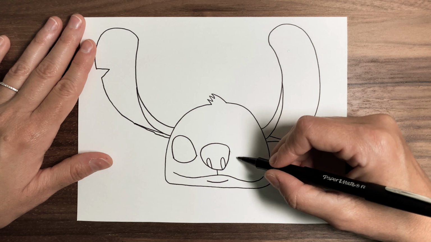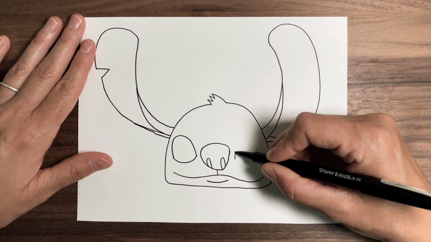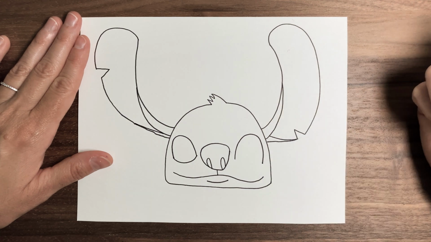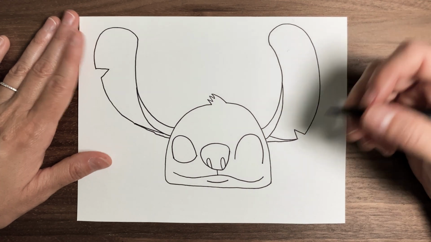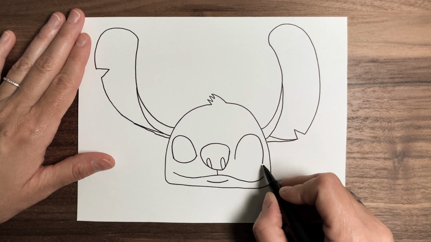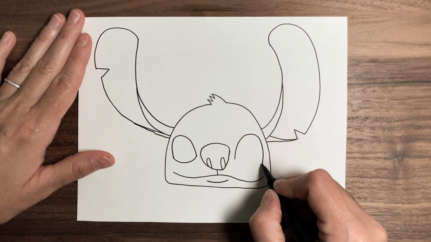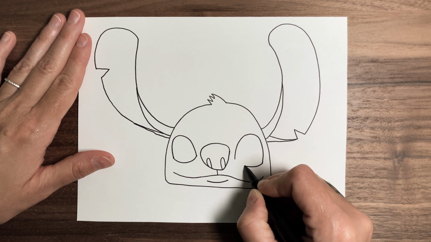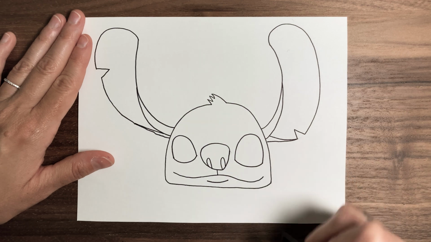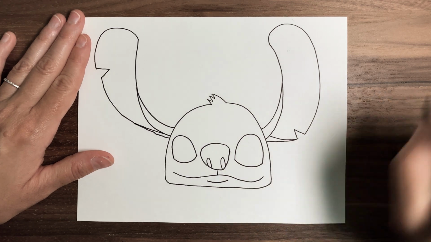Okay, let's do the same on the other side. So you have your big upside down U. Just remember, Stitch is an alien, so he has to have these big, unique shaped eyes. Okay, so there's our upside down U, and then connect the 2 sides with a slightly curved line for our gumdrop eye shape.